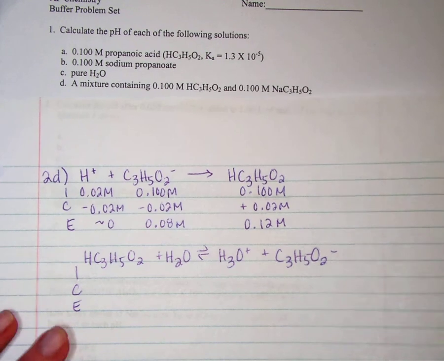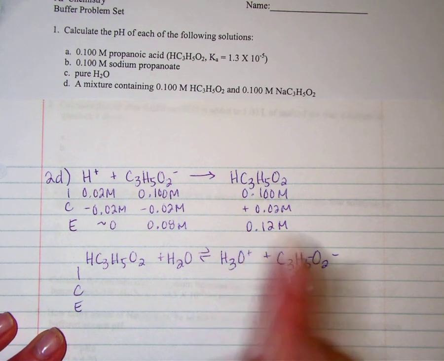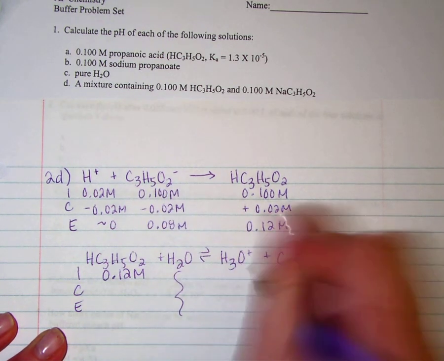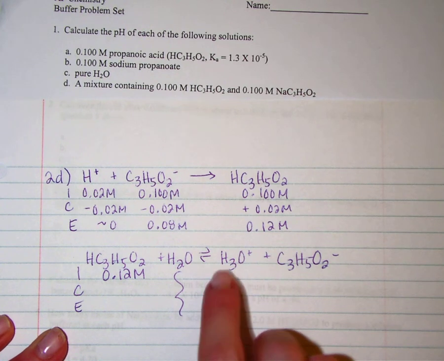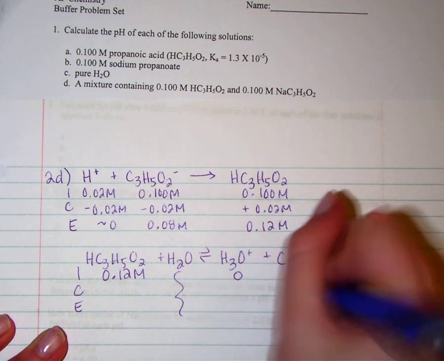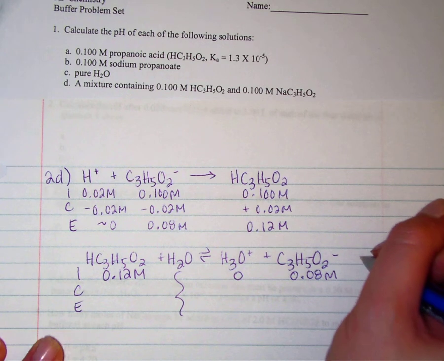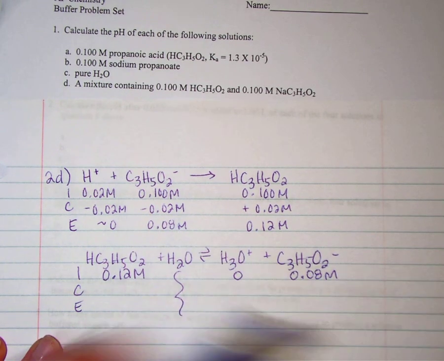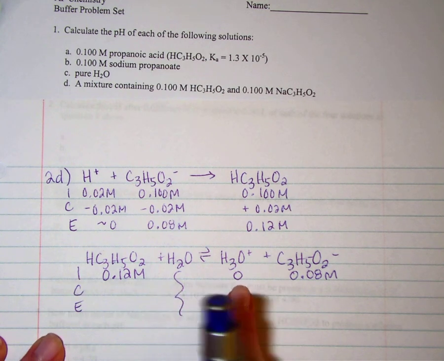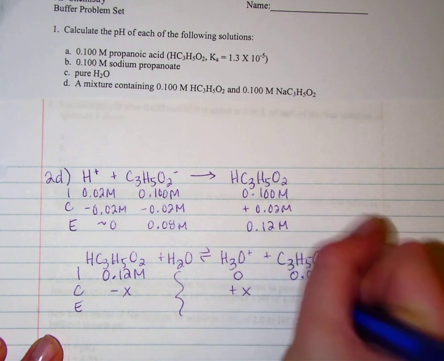Two different things. So if I look at this, okay, my initial concentration of propanoic acid is 0.12 molar. Cross out H2O. My initial concentration of H3O plus, keep in mind that really is H plus, is 0. And propanoate, I have 0.08 molar. So now I'm going to do my X's. I'm assuming it's going to go to the right since I have more acid and I can't use up any H3O plus I don't have. That would be silly. So minus X, plus X, plus X.